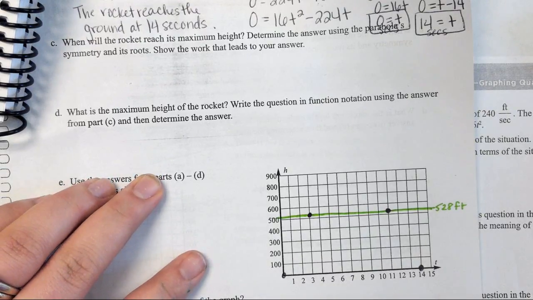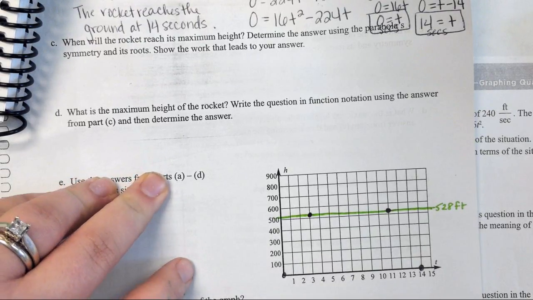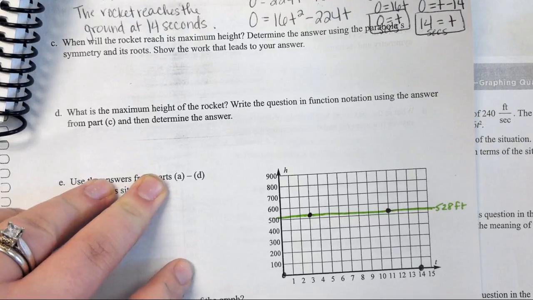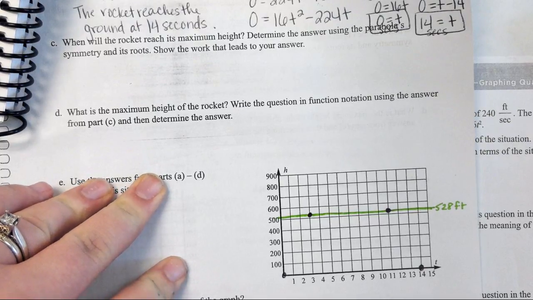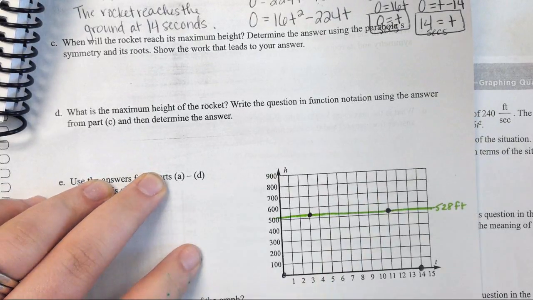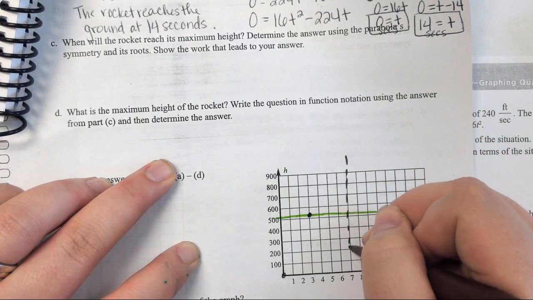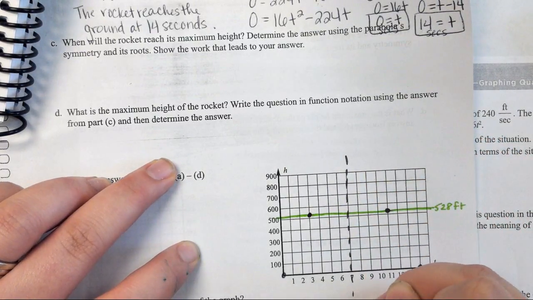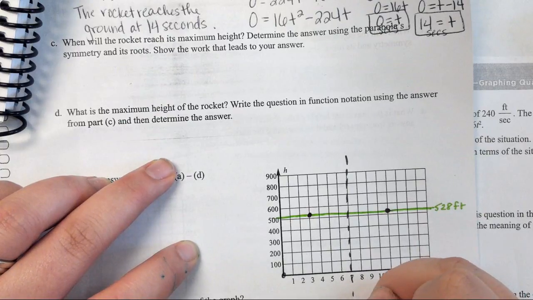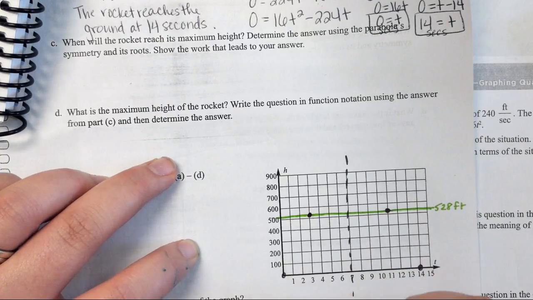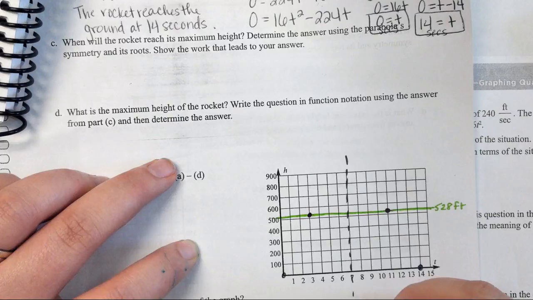Where should the axis of symmetry be? What would be the middle of this? It would be at 7 because it's 14 total, so 7 would be in the middle. So we know x equals 7, and it's not actually x equals 7, is it? It's t equals 7, is our axis of symmetry.